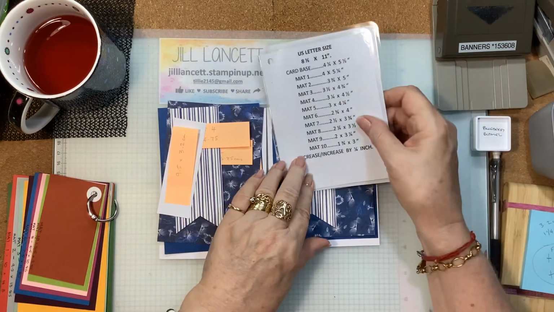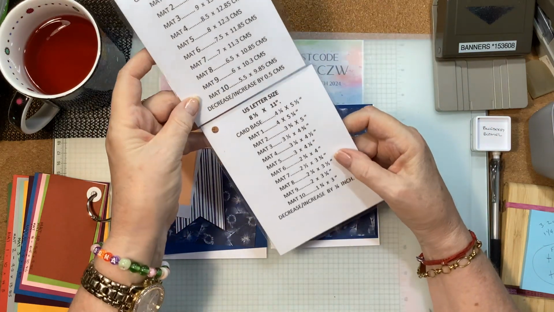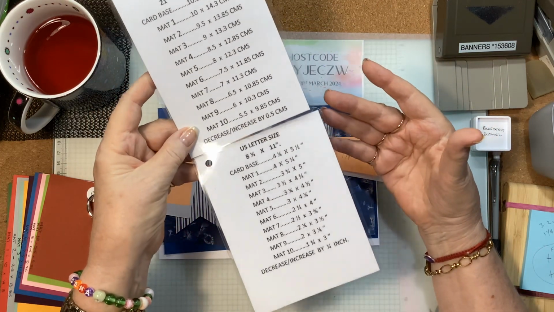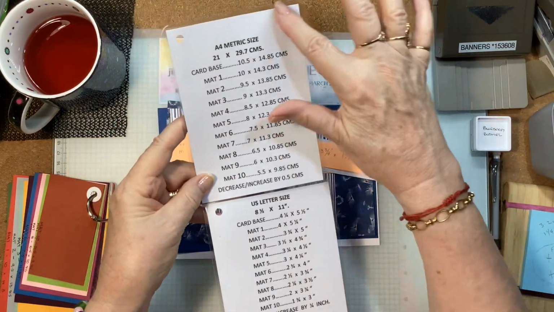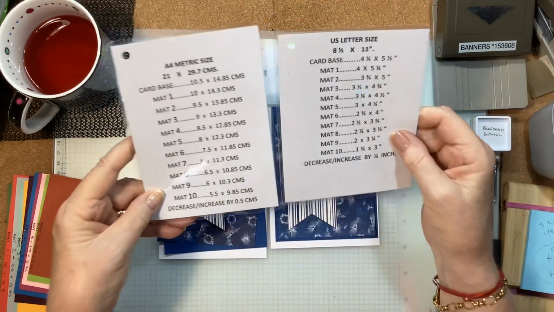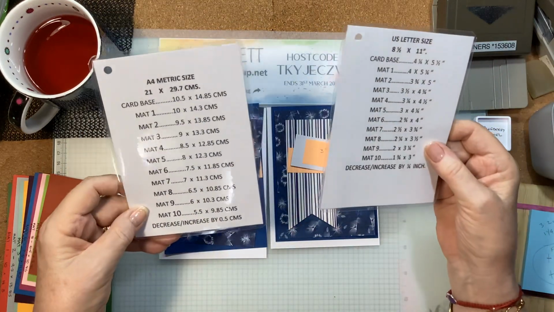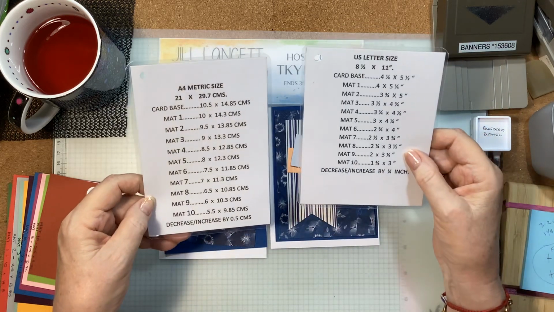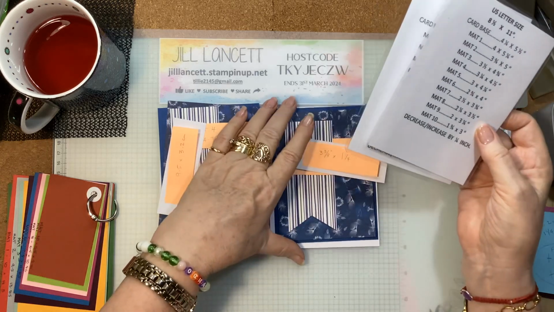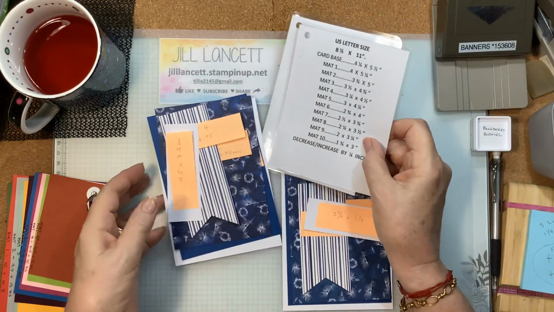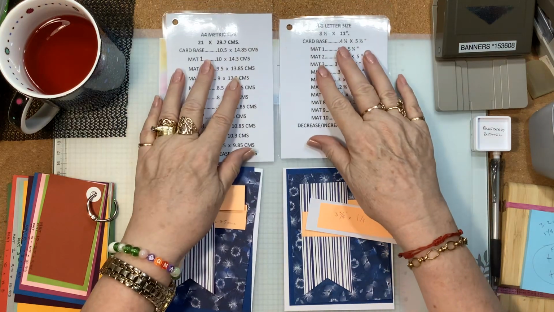So what I've done here is I've cut these out. When you request them, you just get them on a PDF, one sheet, and I actually cut around them to the actual size of the cards. I just thought that would be helpful to me. You don't have to do that, but that's what I did. I'm a very visual person, and I like to see things as I'm going along.